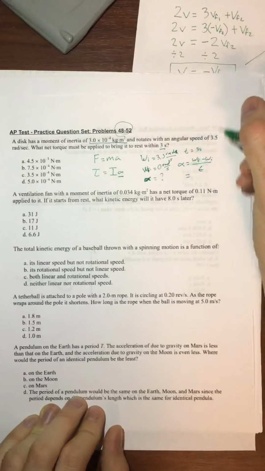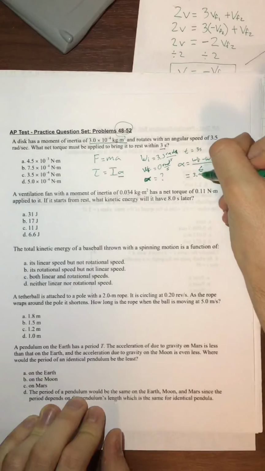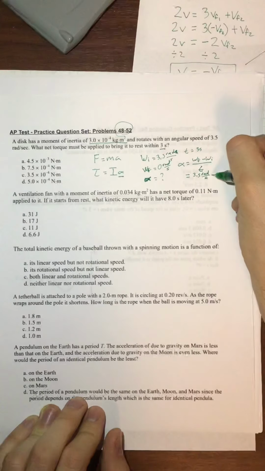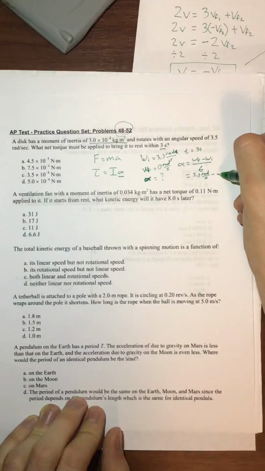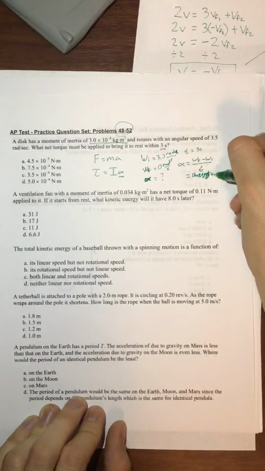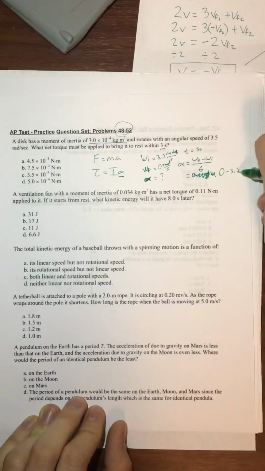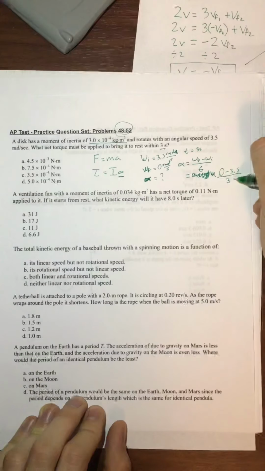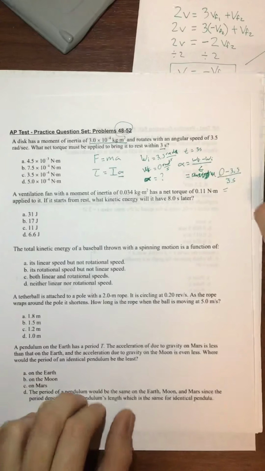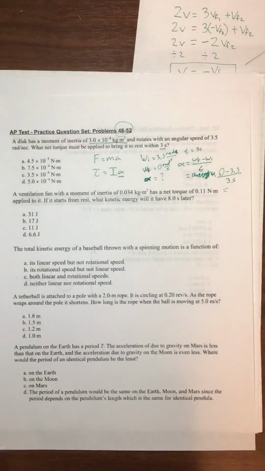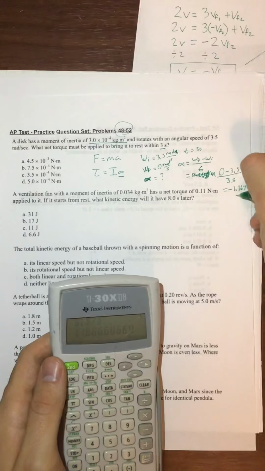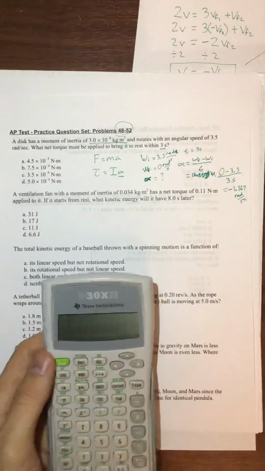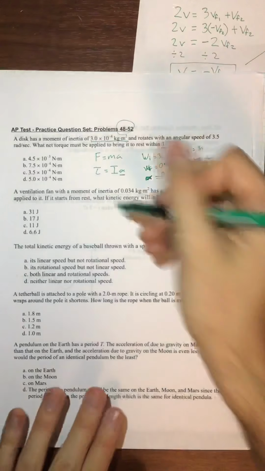All right, so we have 3.5 rad per second minus, no, the final is 0. 0 minus 3.5 divided by the time of 3 seconds gives us something very, very close to 1. 3.5 divided by 3, an acceleration of negative 1.167 rads per second squared. So that's the acceleration we got, and so we can plug that in over here.